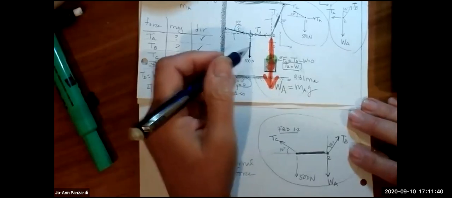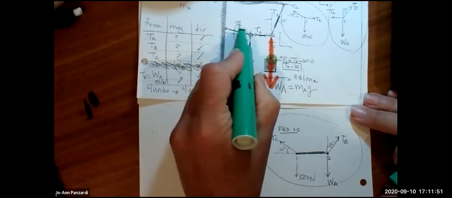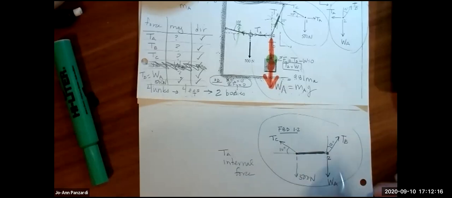And why are these forces external? Look up here, please. I cut. I am cutting TC to draw this free body diagram. Because I cut it, I'm only seeing this part of it, and TC becomes external. Here, TB, I'm cutting the cable. I only see the TB coming out of 2. TB becomes external. This was given as an external pull, and weight is always external. Always external. Does everybody understand that?